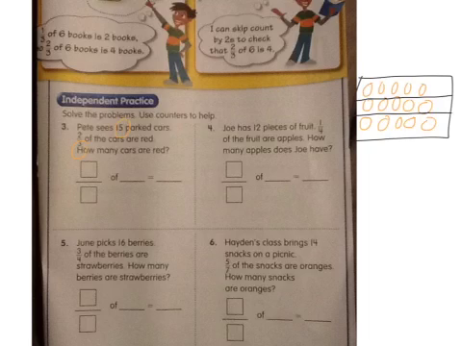Okay? So now it says 2/3 of them are red. So I am going to color in the circles there. 2/3 of them are yellow, or excuse me, red, sorry about that. 2/3 are red. How many cars are red? Well, if we count how many I colored red, that would be 1, 2, 3, 4, 5, 6, 7, 8, 9, 10.